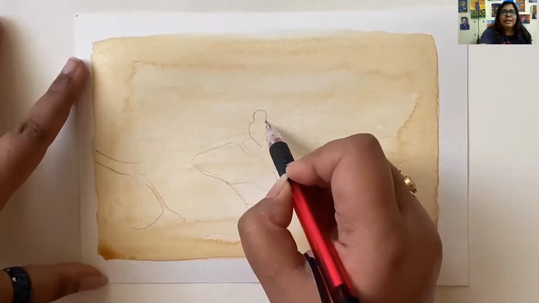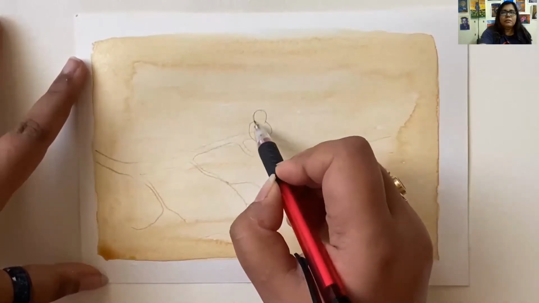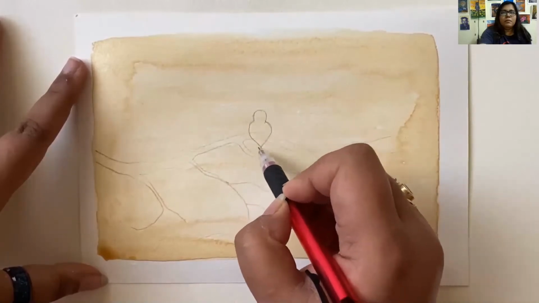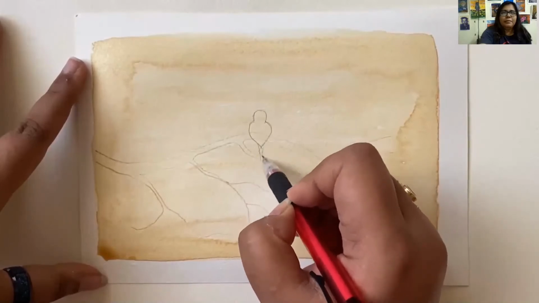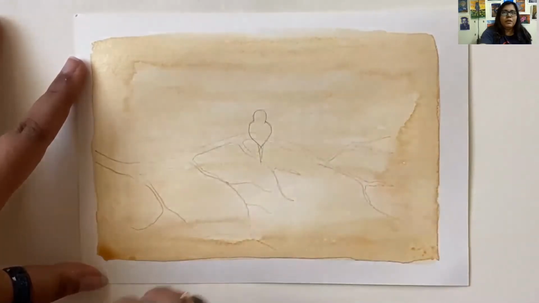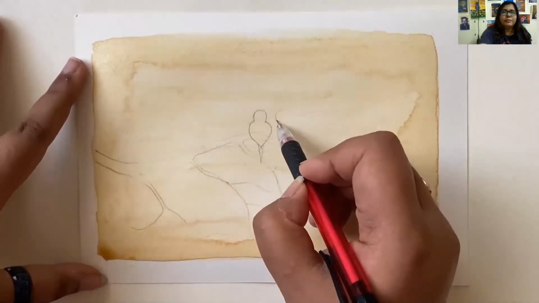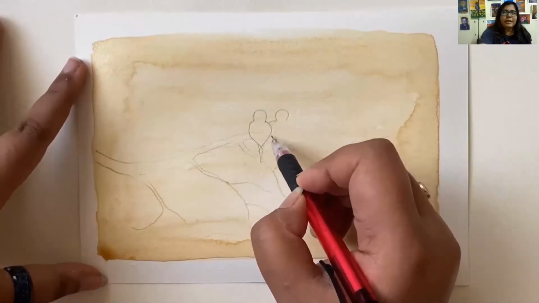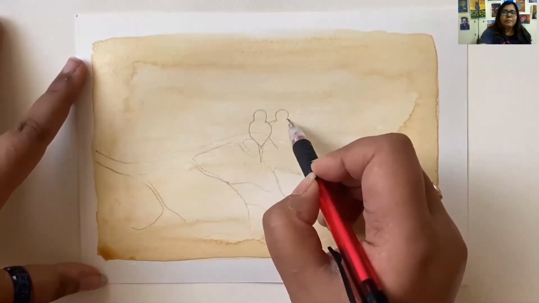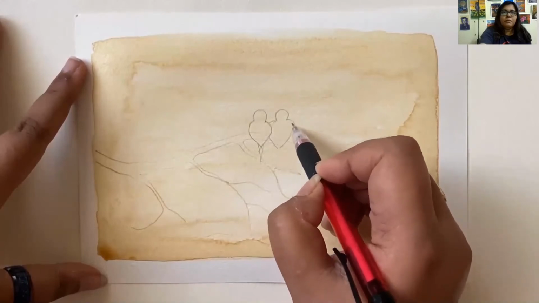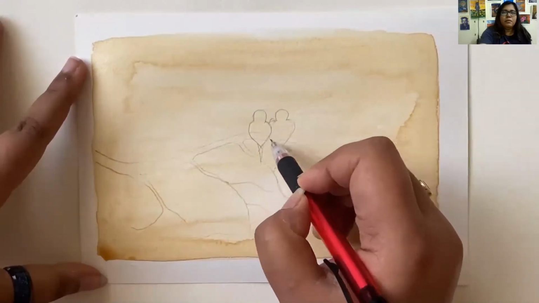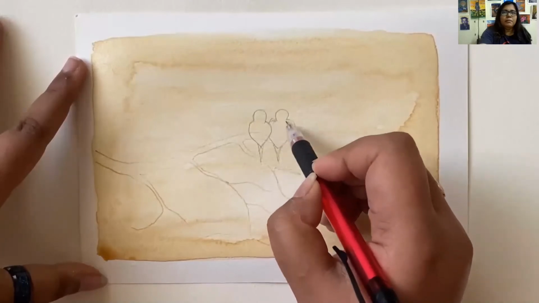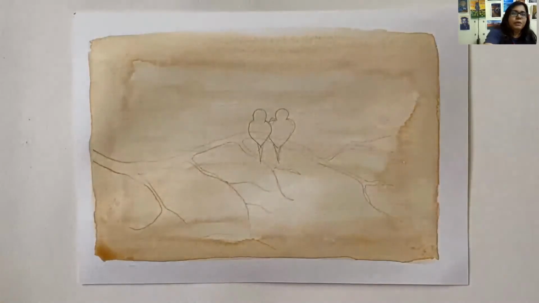And a body like this. Like this, and one tail. Okay. Similarly, one more bird. Like this, one round head. Then like this, the body. Okay. And then the tail. So like this, you have to draw two birds.